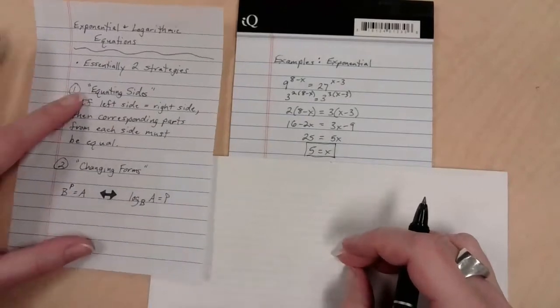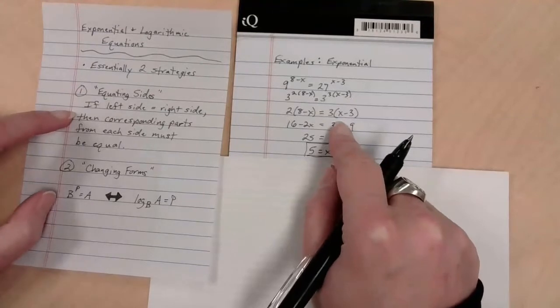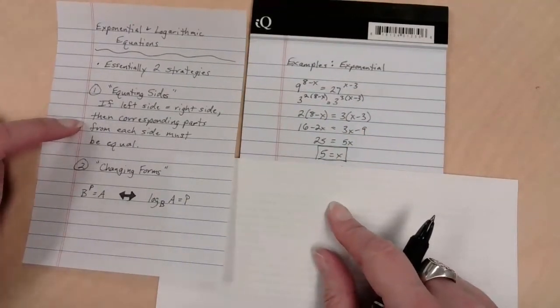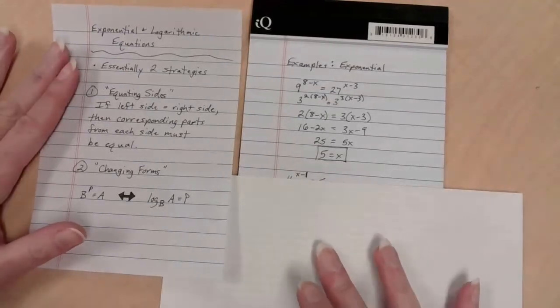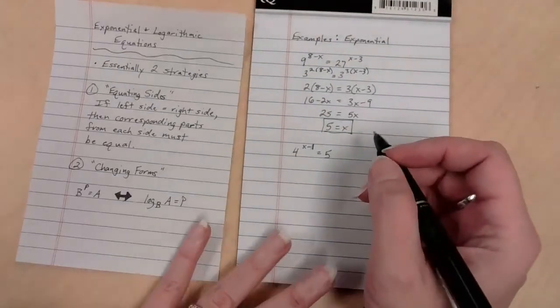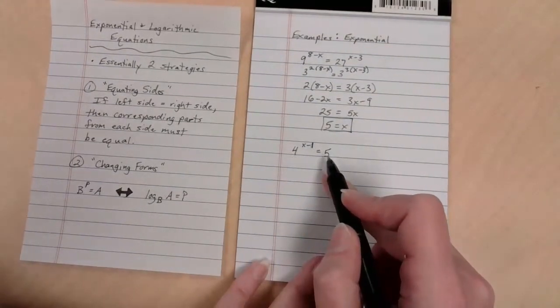So that is one approach. If I can get the base on the left and the base on the right to match, I can ignore the bases and just focus on the fact that the exponents must also be equal and solve. All right, so what does that mean for something like this? Well, if I'm looking at this one, can I get 4 and 5 to be written in the same base?